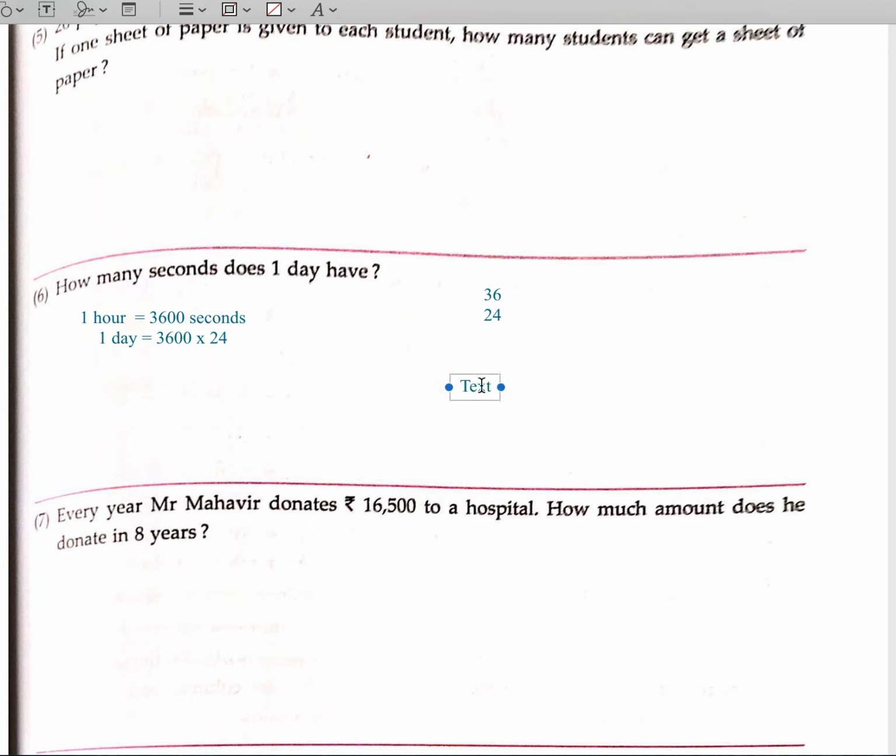So let's start. 36 into 4. 6 4s are 24, 2 carry over, and 3 into 4 is 12. So 12 plus 2 is equal to 14. Next we will do 36 into 2. So we'll add in 0 and then 6 into 2, which is equal to 12. So we'll write 2, 1 carry over, and 2 3s are 6. So 6 plus 1 is 7. So the answer is 720.